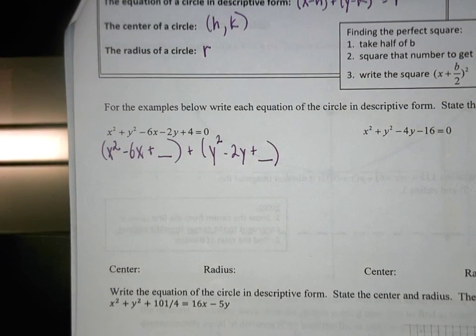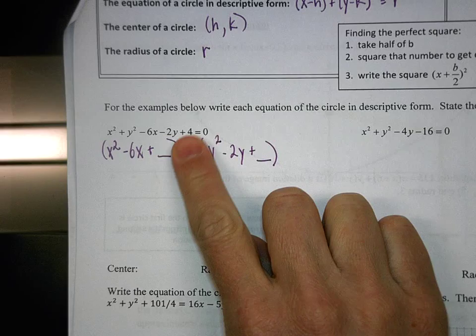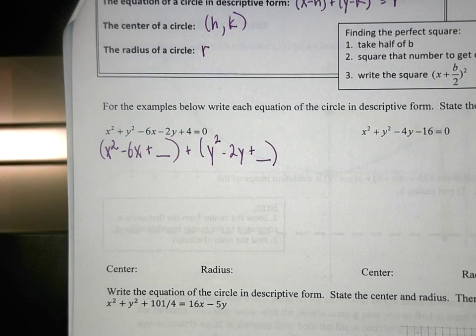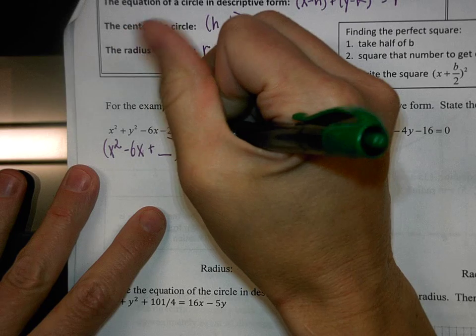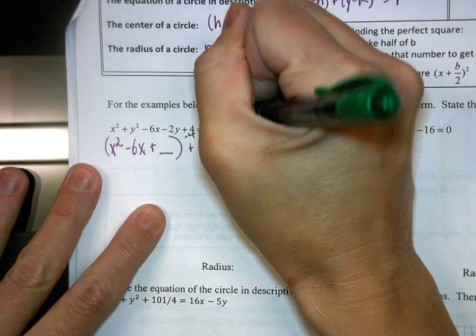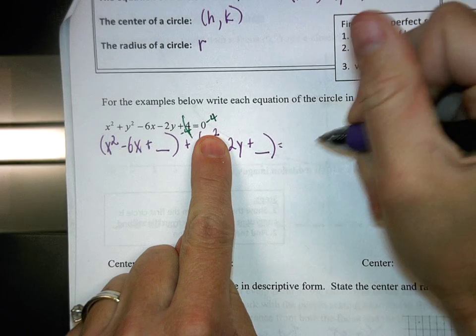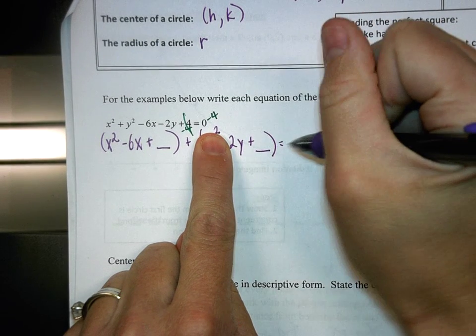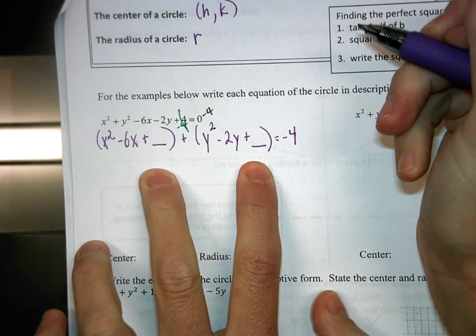And then any number that is not an x or a y needs to move to the right side of the equation. And so this 4, we don't want this 4 on the side with the x's and the y's. And so when I move it, we would end up doing what? Good. We would subtract 4 from both sides. Okay, and so 0 minus 4 means on the other side of the equal sign I have a negative 4.